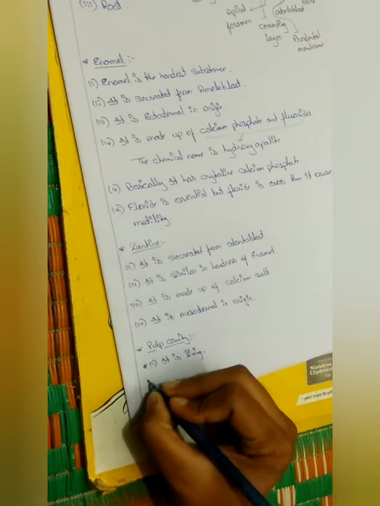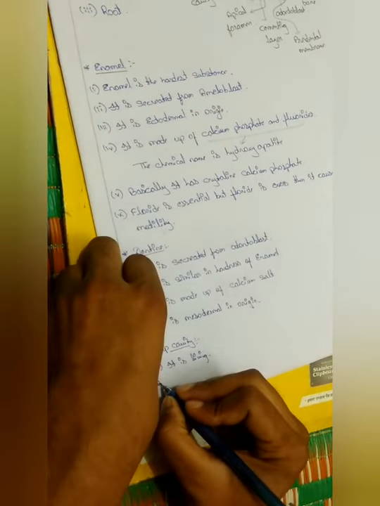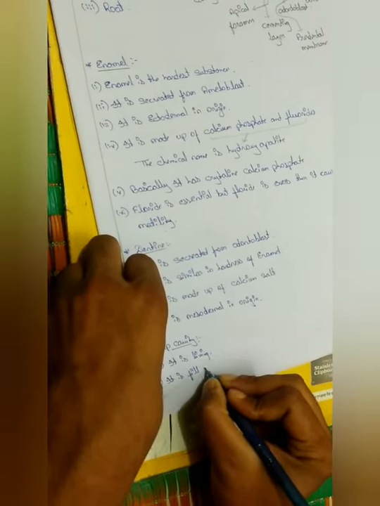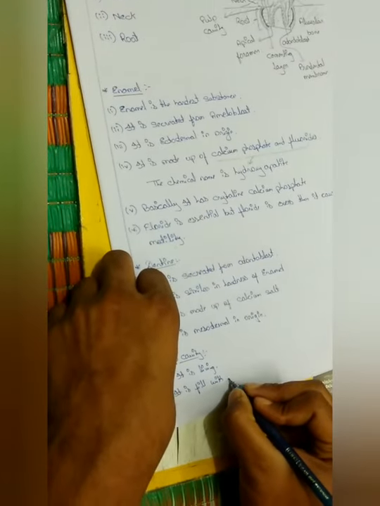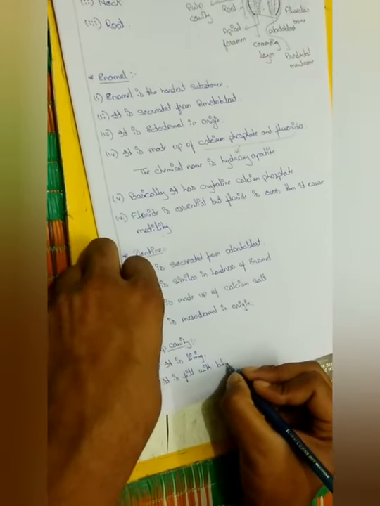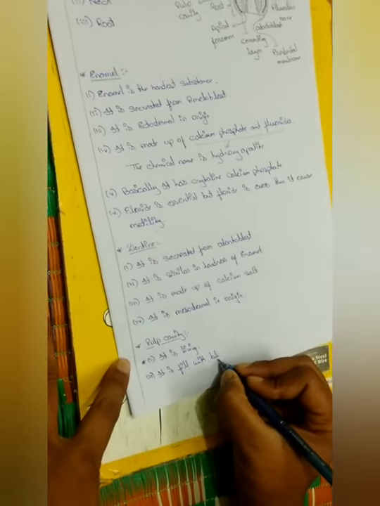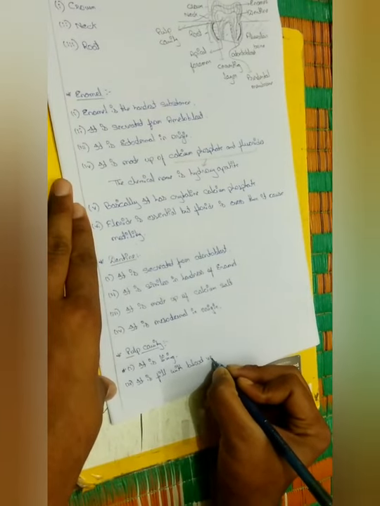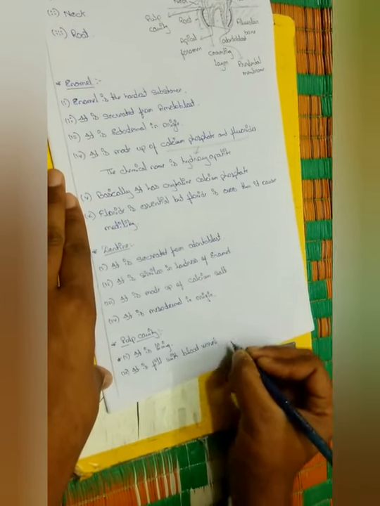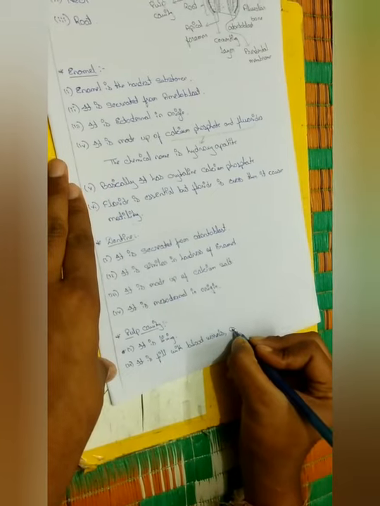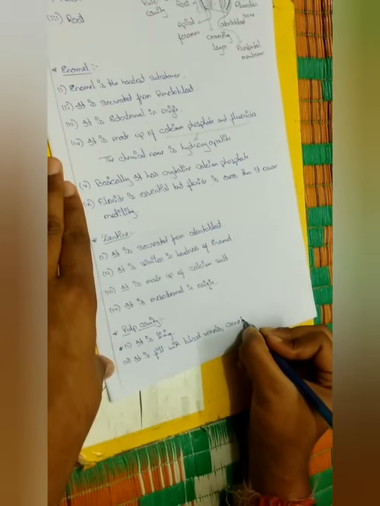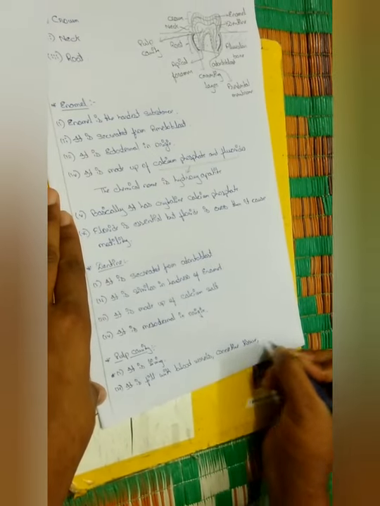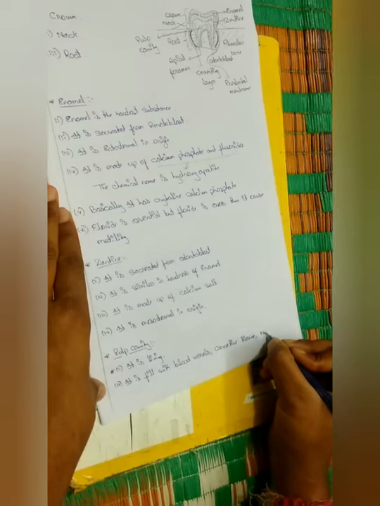Here we write it is filled with blood vessels, connective tissue, nerves, etc.